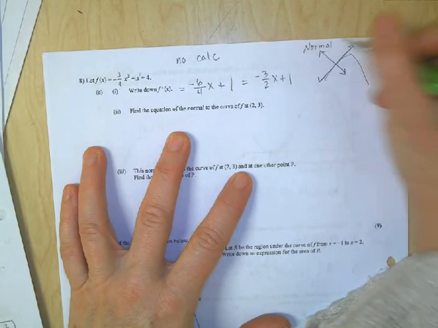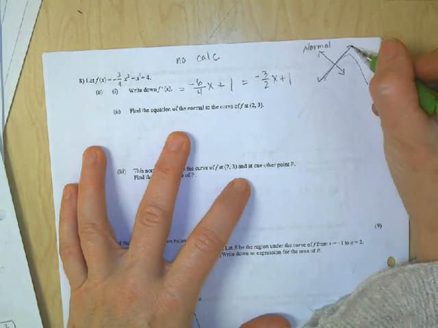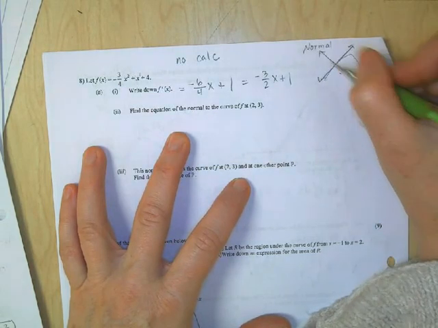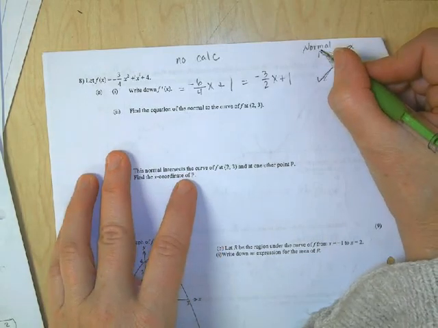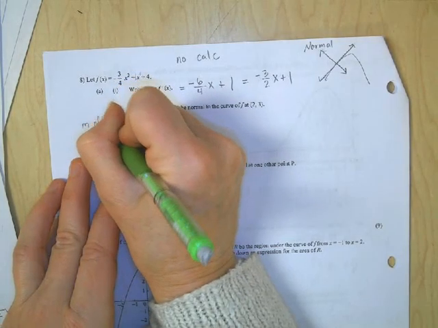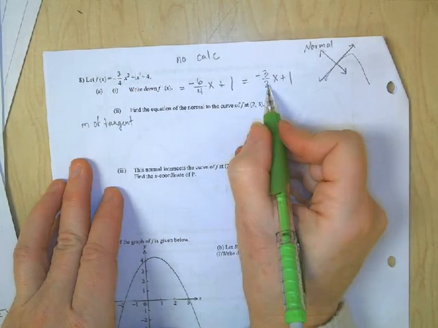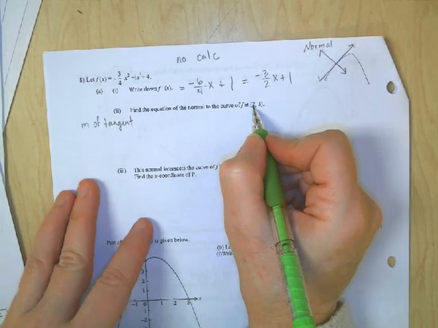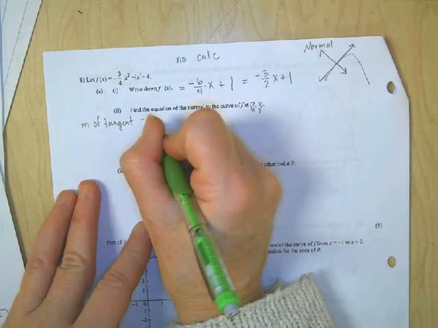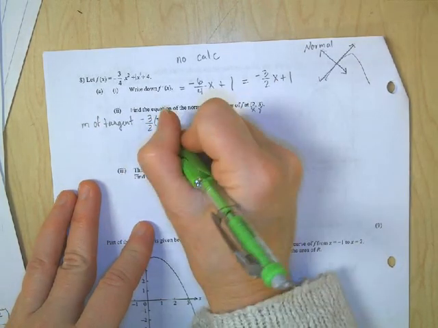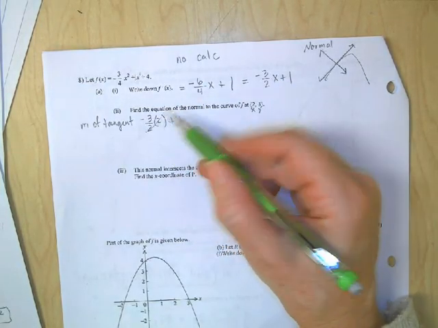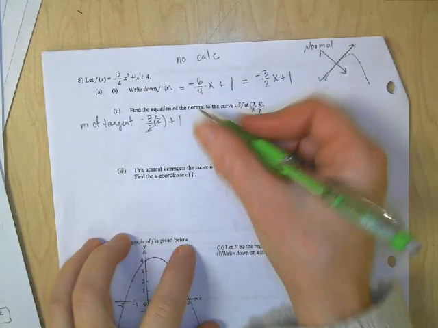So I can find the slope of the tangent by using this equation, and then I need to find its perpendicular slope to find the slope of the normal. So that's what I'm going to do. The slope of the tangent, the m of the tangent, I'm going to find by using this formula. So I'm going to plug in my x. This is my x. I'm going to plug that in right here. So I get negative 3/2 times 2 plus 1. Okay, just plugging it in here. The 2's reduce out. I'm left with negative 3 plus 1, which is equal to negative 2.